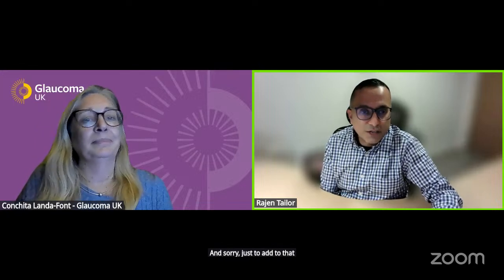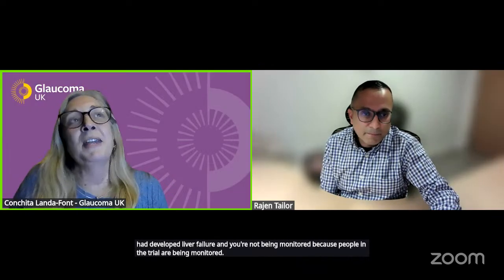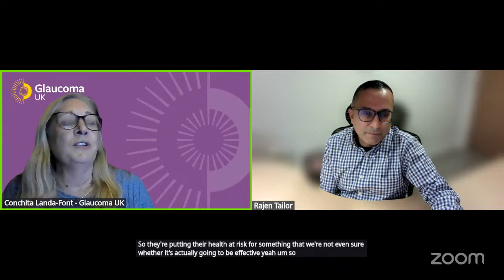Just to add to that, until the results of the trial are published, we don't know whether a high dose actually makes a difference. So it's better to err on the side of caution, especially if you developed liver failure and you're not being monitored, because people in the trial are being monitored. They're putting their health at risk for something that we're not even sure is going to have an effect.